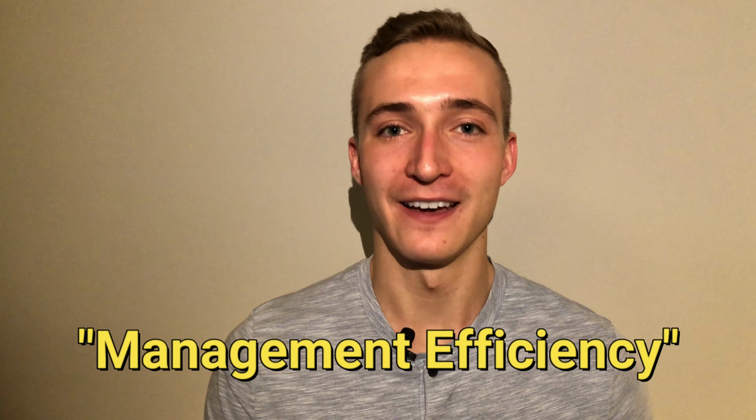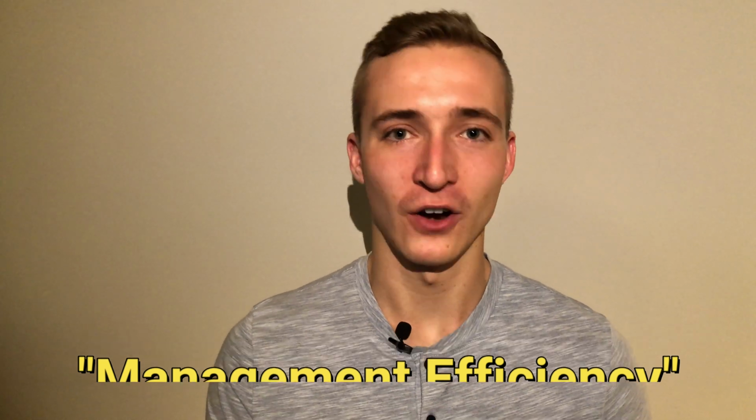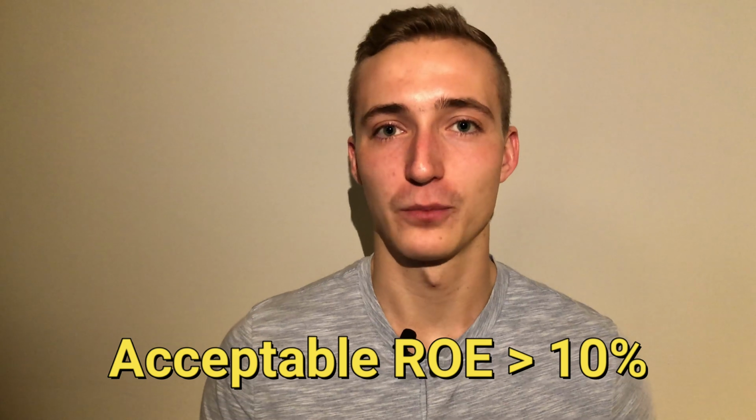Now, the ROE is an extremely important financial indicator for most investors, and that is because it talks about the management efficiency. So how well are they able to deploy their given capital and produce profits from it? Now, just like the other indicators that we spoke about, ROE definitely varies according to the industry. However, you'll definitely only want to be considering companies with an ROE of at least 10%.